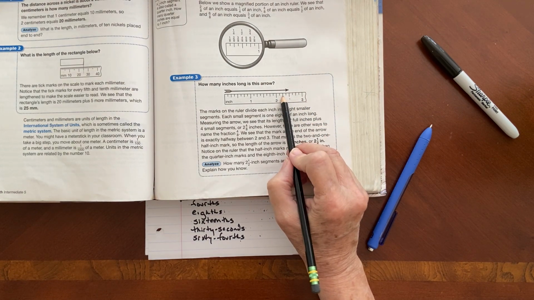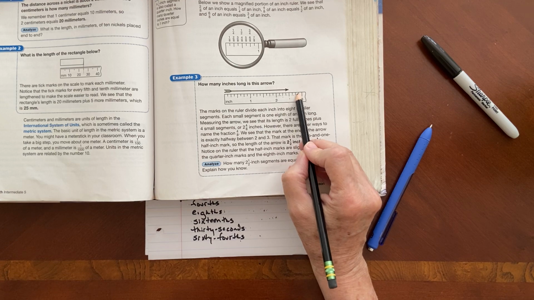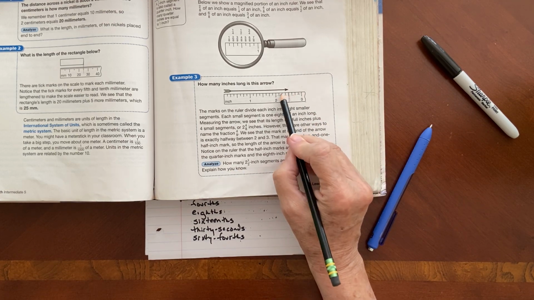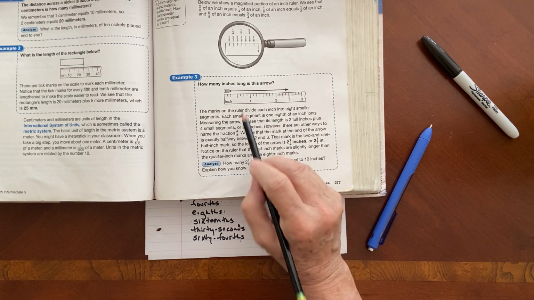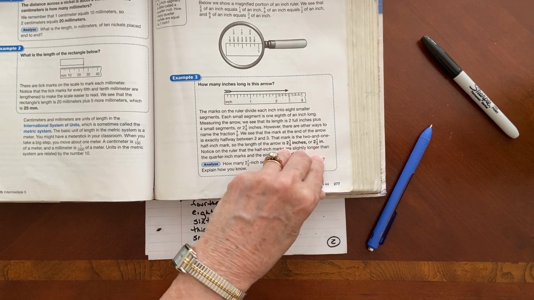If it came to here, it'd be 2 1/4, because that means I would divide this into 4 sections. You know, we've been doing fractions. Because it comes right here, I've divided it into 2 sections, there and there. So that arrow is 2.5 inches long.